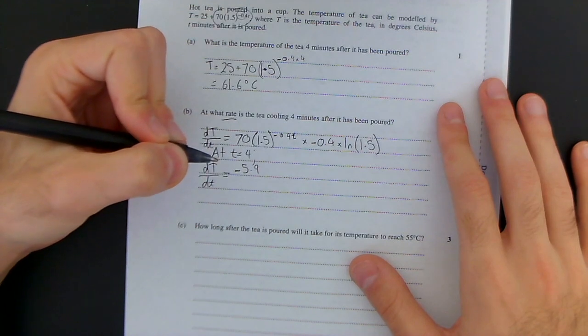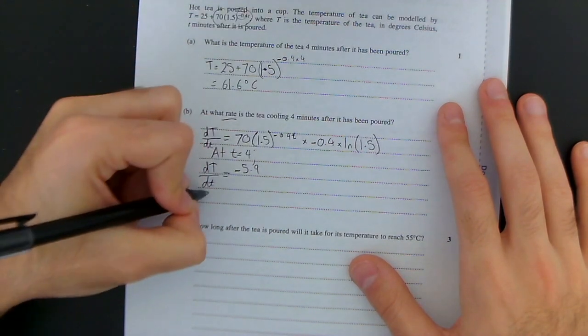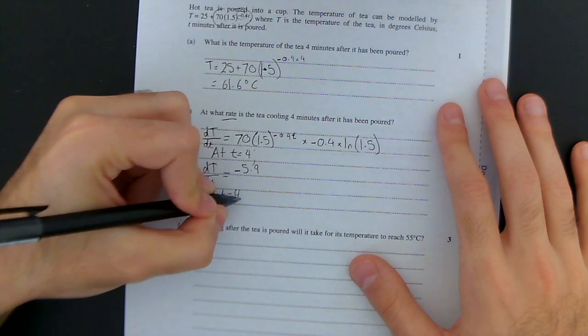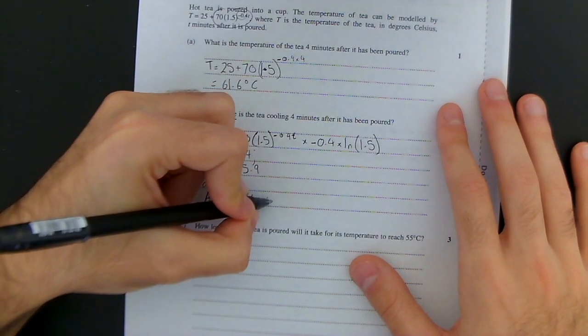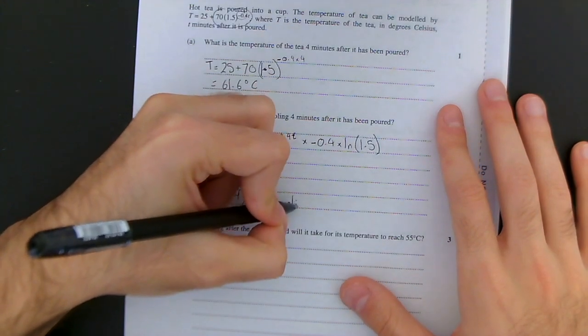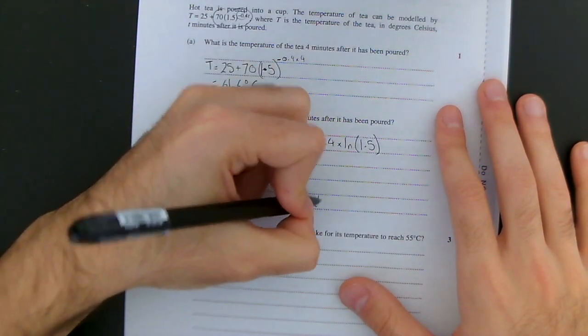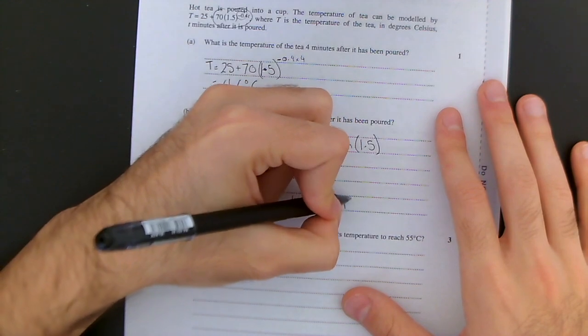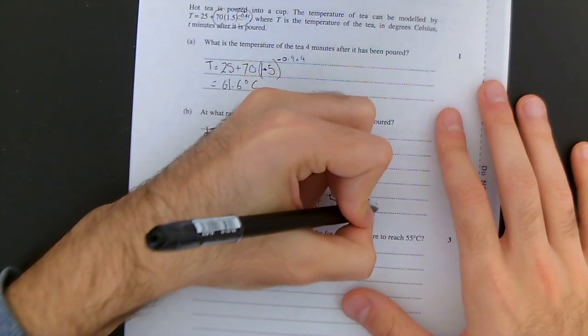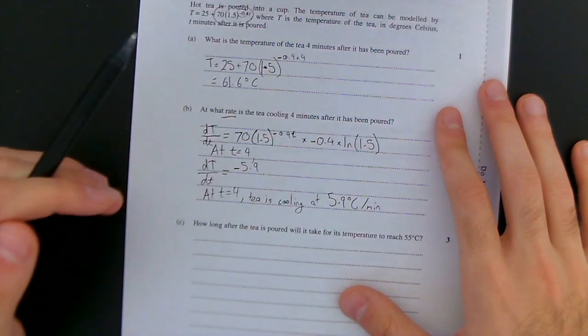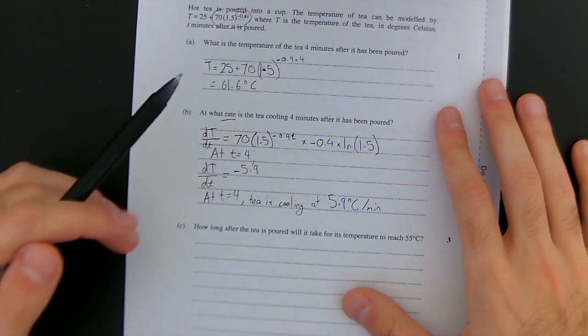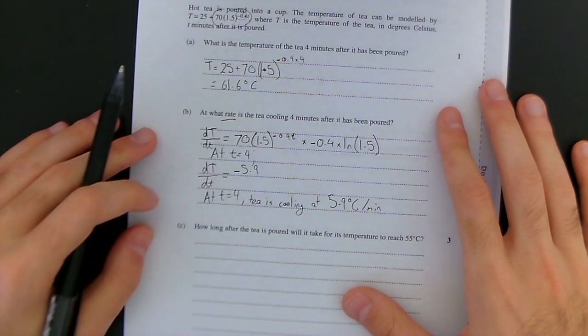So we can conclude that at t equals 4, so after 4 minutes, the tea is cooling at a rate of 5.9 degrees Celsius per minute. And that's because the temperature is in degrees Celsius and the time is in minutes.